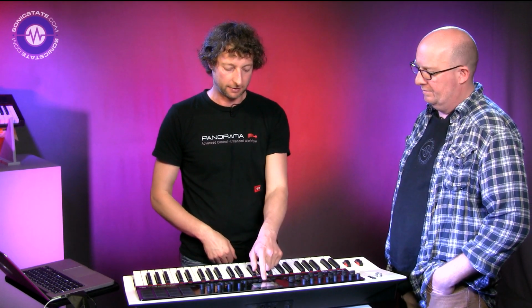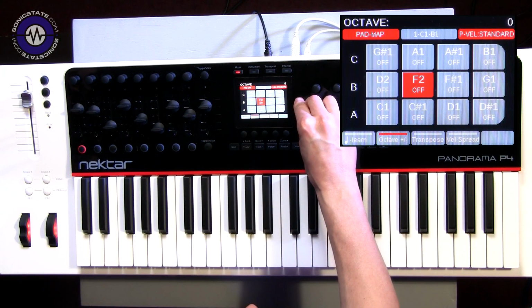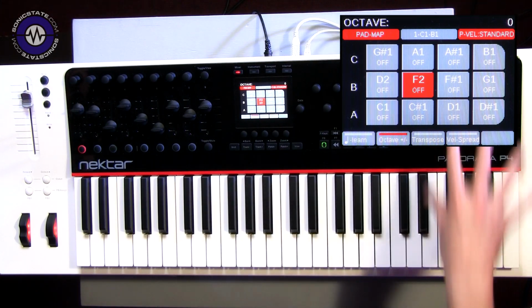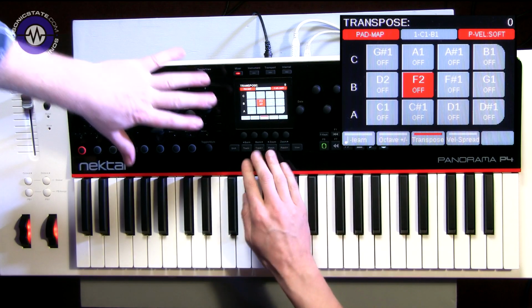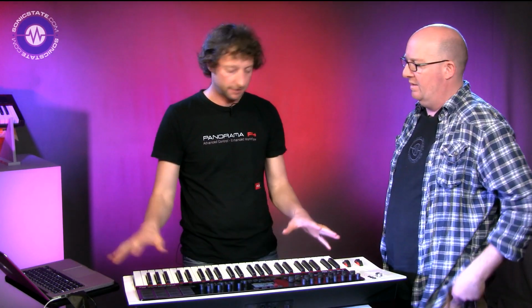The other thing you have is octave and transpose shift. So if I press the octave button, you can see I can scroll up and down the pad octaves. So in the case of Ultra Beat, you're going up and down all the samples that are available, and you can transpose as well. Is that an internal Nektar thing? This is all internal, so this is across the board, any DAW.